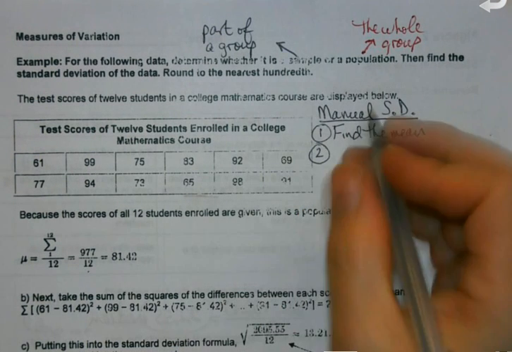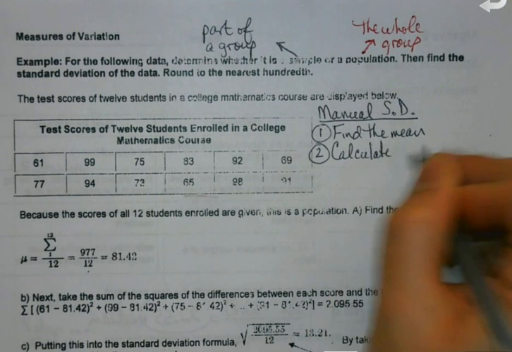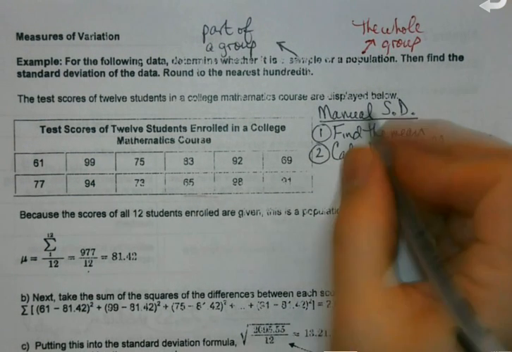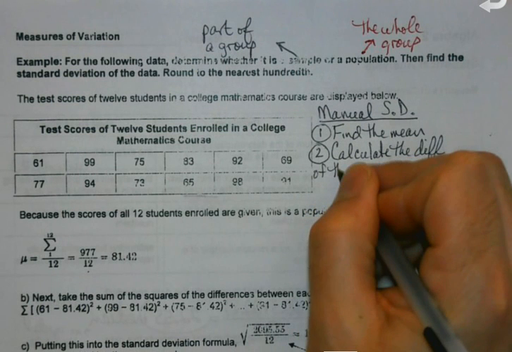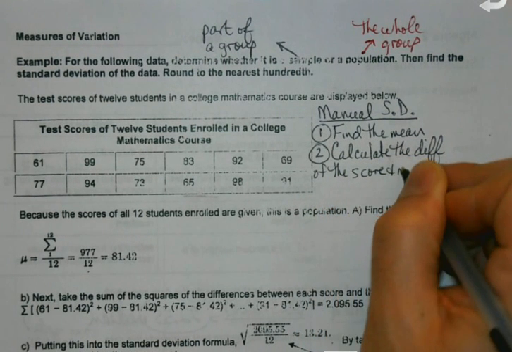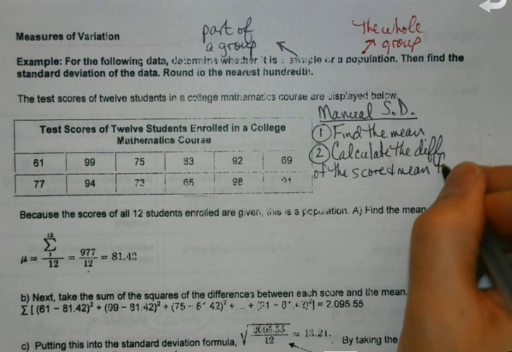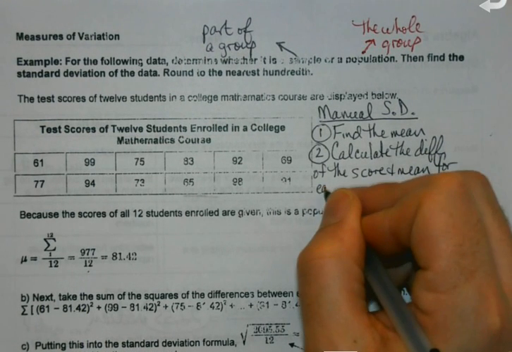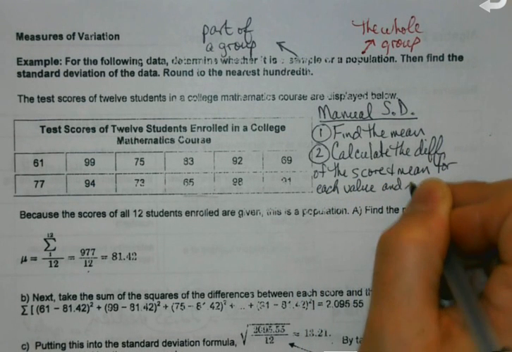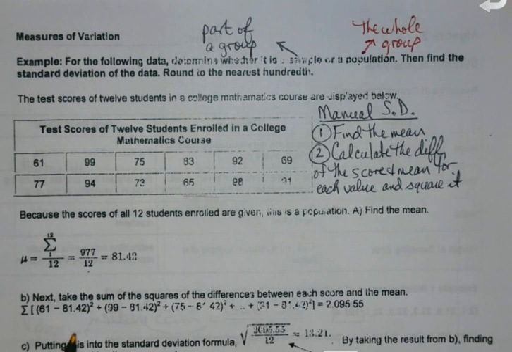My second job is to calculate the difference of the score and mean for each value and square it. And then I'll have a picture for this for you here in a minute too.